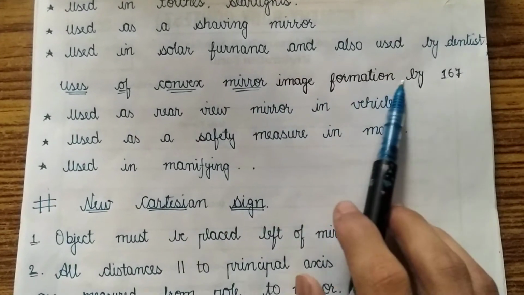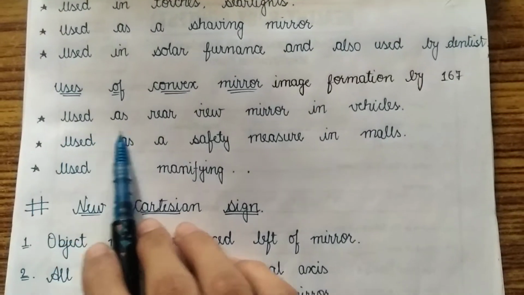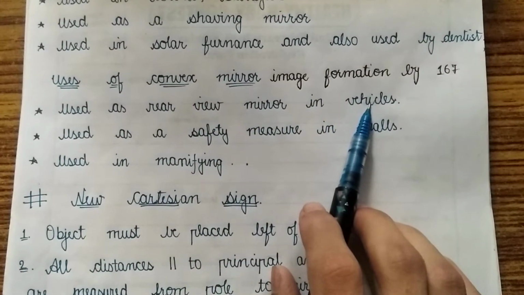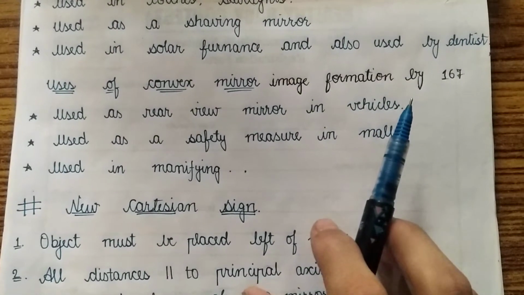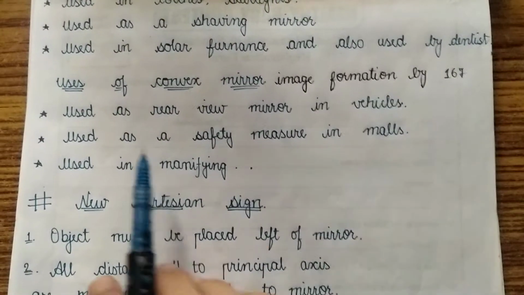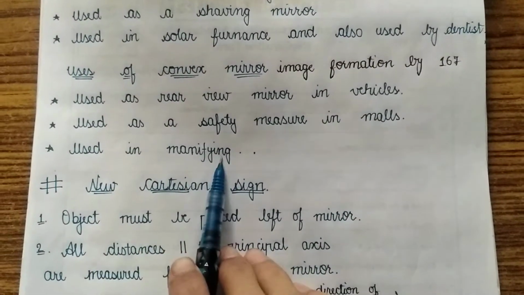Now we will see uses of convex mirror. This image formation you can see on page number 167. First, it is used as a rear view mirror in vehicles, as it will give you a diminished image, so it will cover a large view. It is also used for safety purposes in malls, used in magnifying.